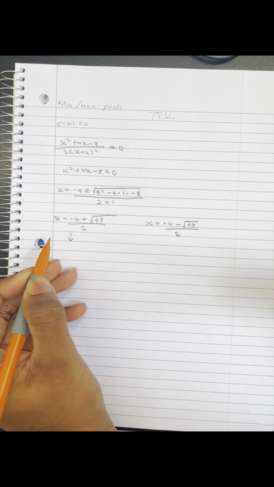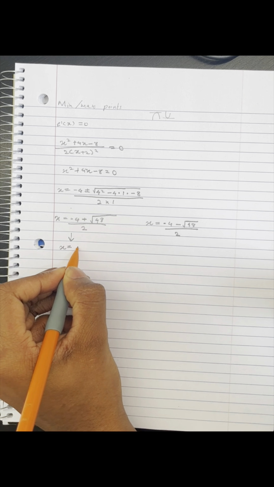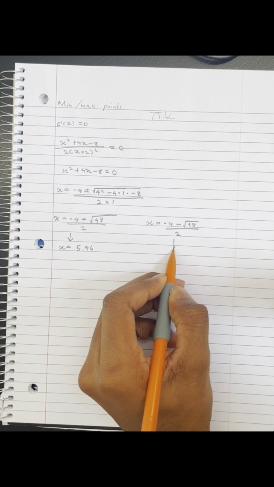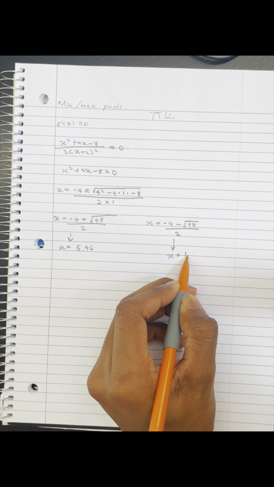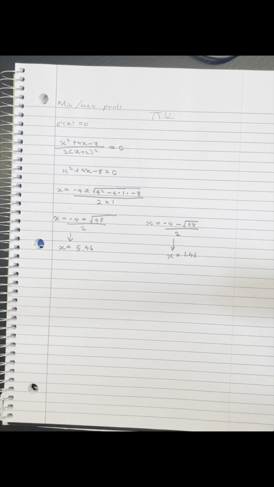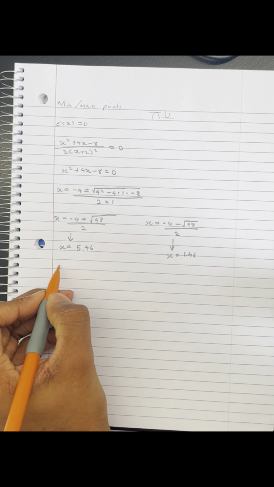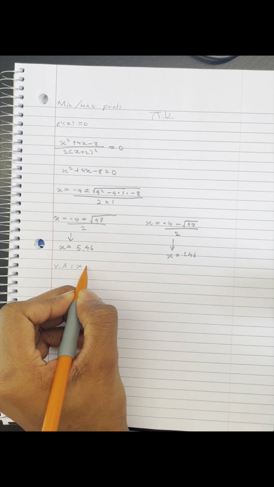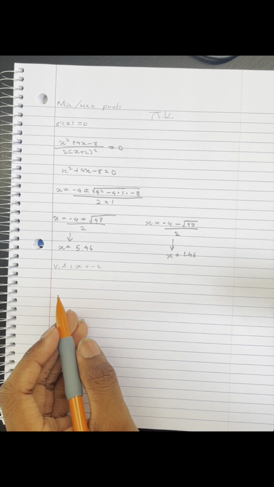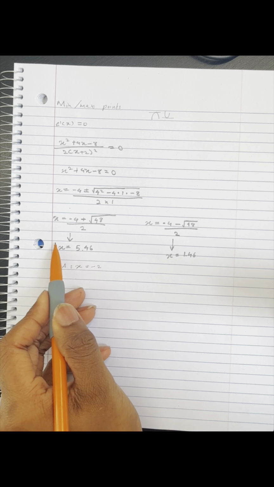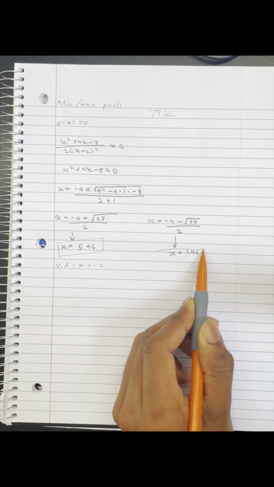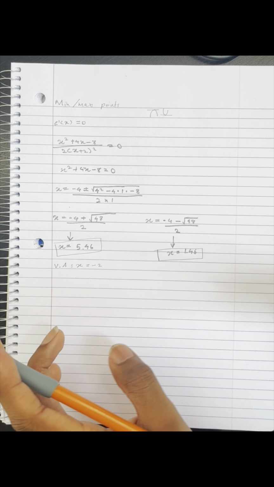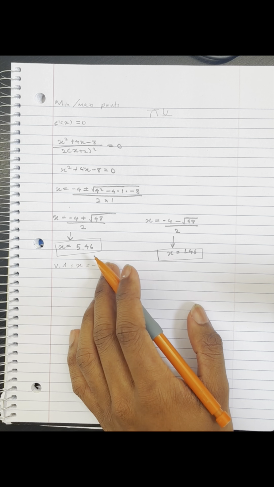So this simplified gives us x equals 5.46. And this simplified gives us x equals 1.46. Now let's keep in mind that there's a vertical asymptote at x equals minus 2. So these are extreme points. We don't know if they're maximums or minimums. So let's find if there are maximums or minimums.